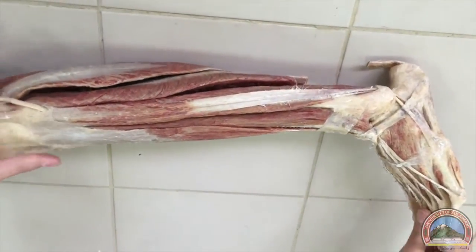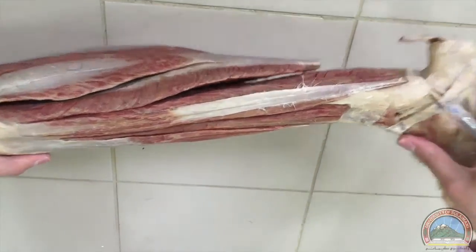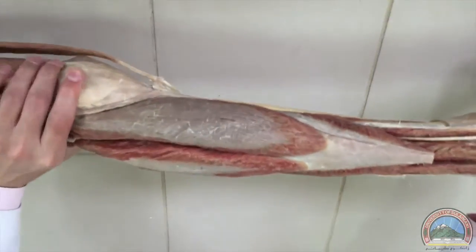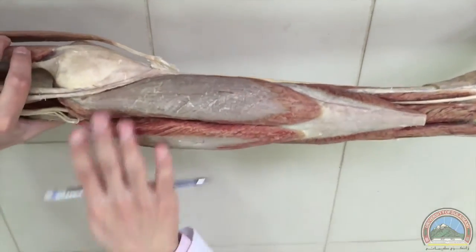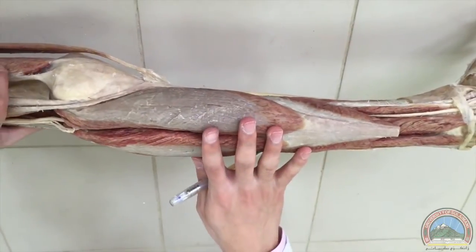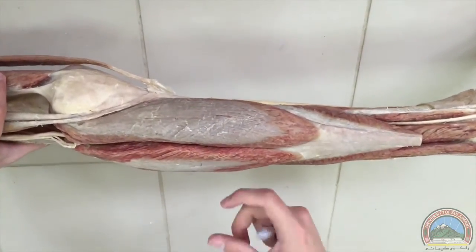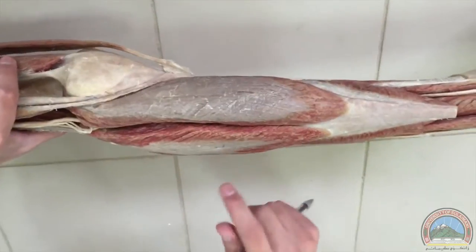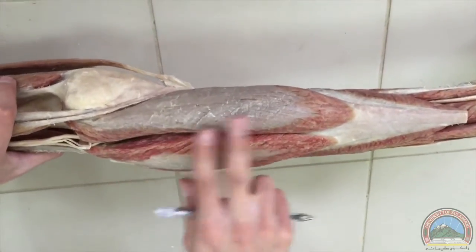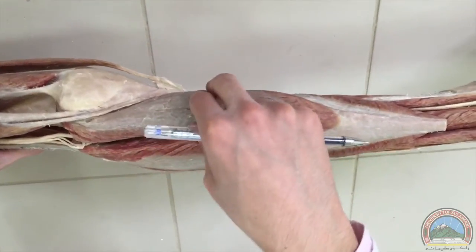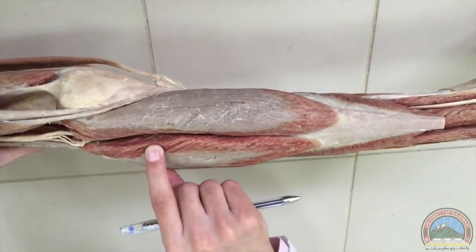Okay, and now let's go to the posterior compartment of the leg. In the posterior compartment, we've got the superficial and deep group of muscles. The superficial, this is the gastrocnemius. This is the medial head and lateral head of the gastrocnemius.